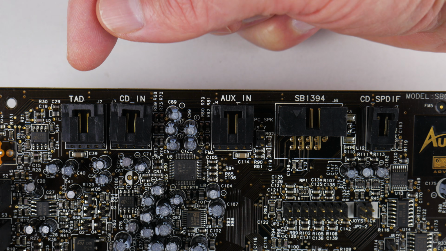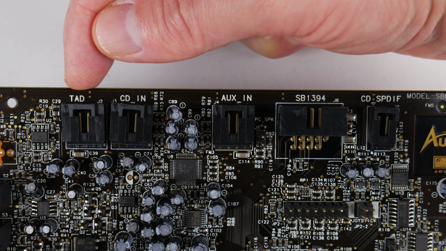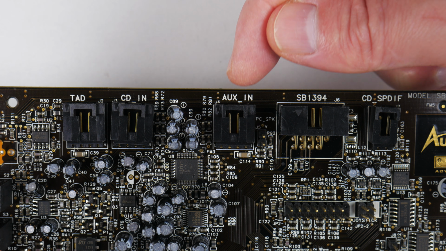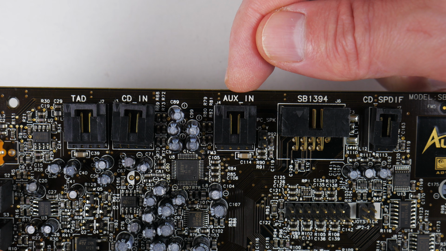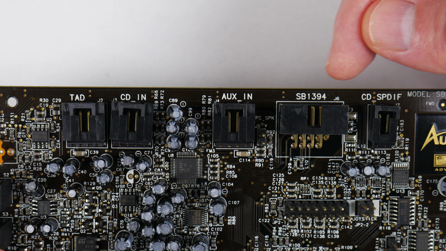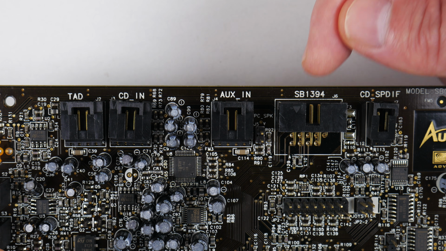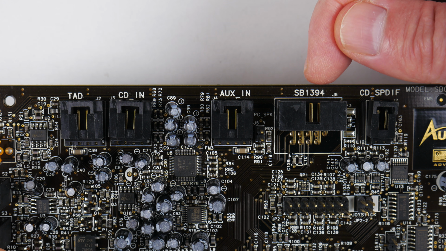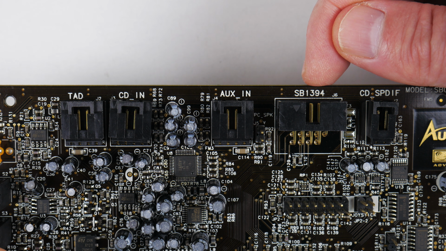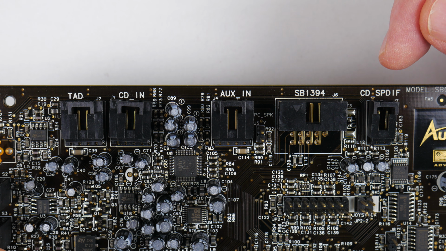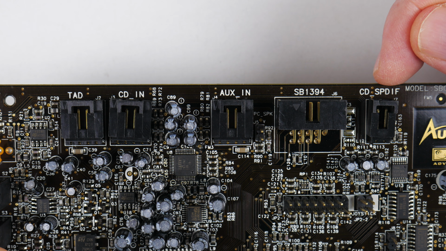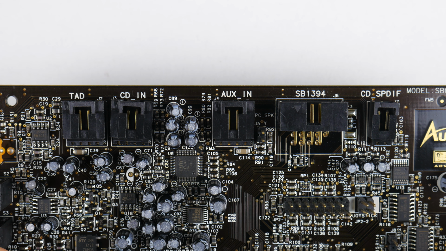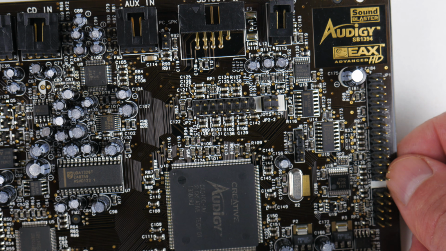On the card itself, we've got a telephone answering device input here. Analog CD goes here. This is for an auxiliary device. In the past, maybe something like a TV tuner card. Here you can connect an internal Firewire connector, and this is also used for the live drive. That's an optional accessory. Here you can connect a digital CD-ROM audio port, and here we've got the good old PC speaker that you can connect. And there's some more ports here.